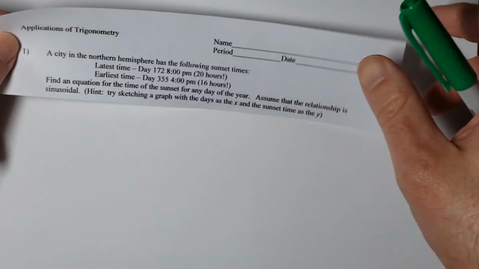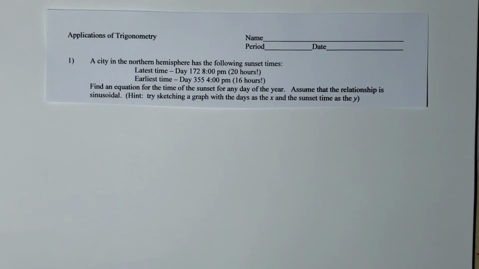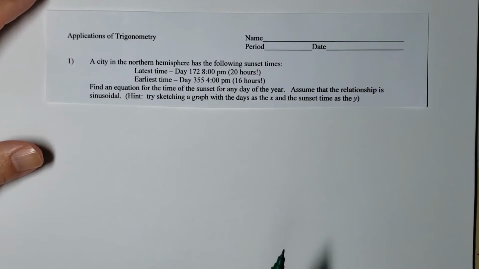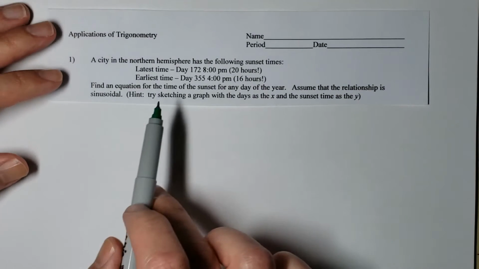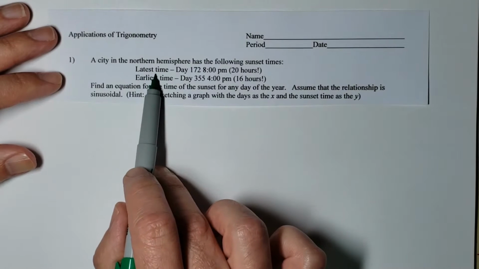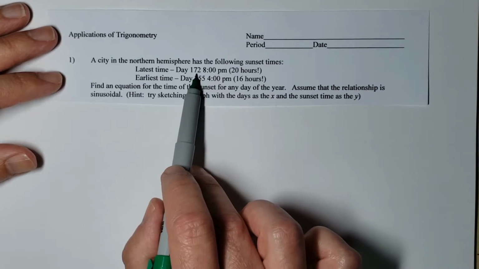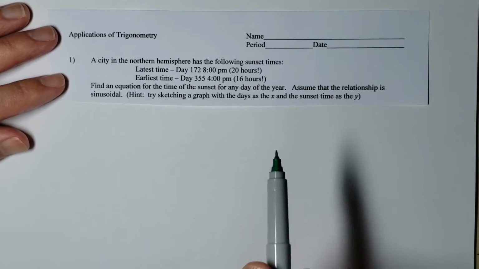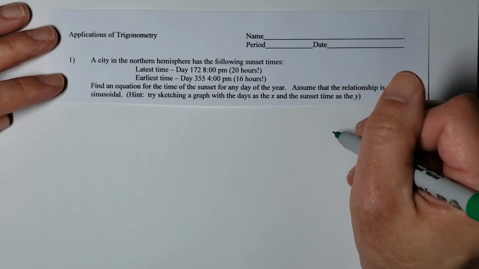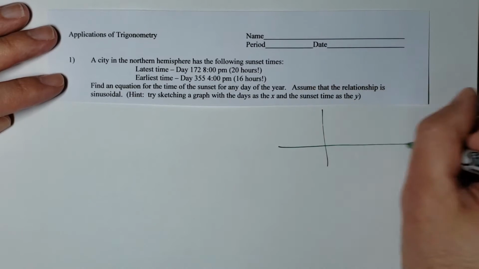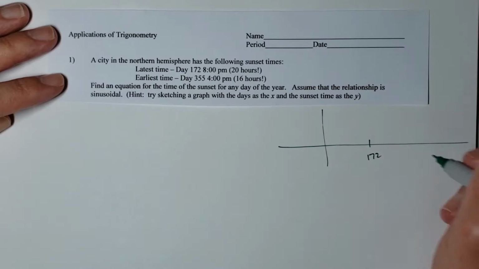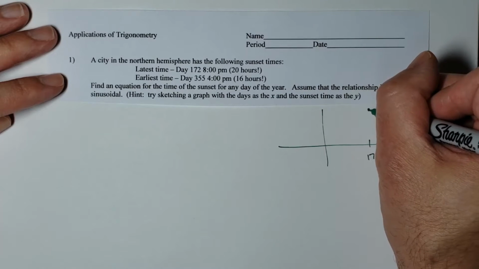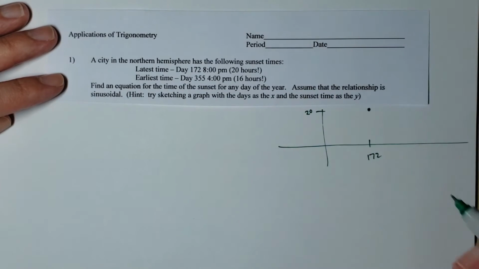All right, I'm going to go through some of the word problems here. This is the worksheet that starts with the city in the northern hemisphere. So this is number one. It says that the latest time of the sunset happens on day 172, and that's at 8 p.m., which is 20 hours. So if we were to just sketch a graph here, at 172, we are at our maximum, which is 20 hours.